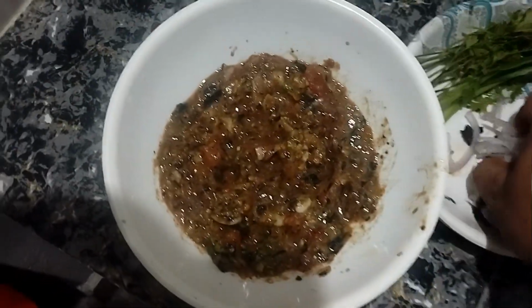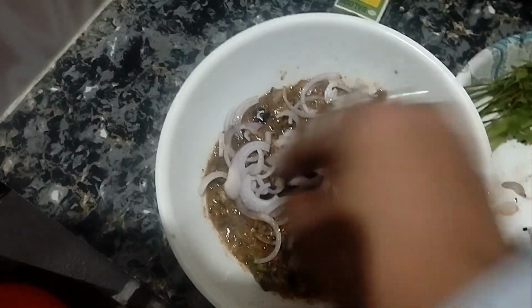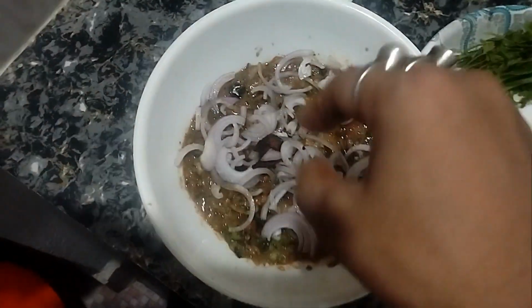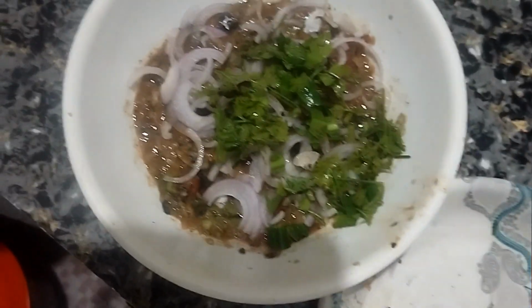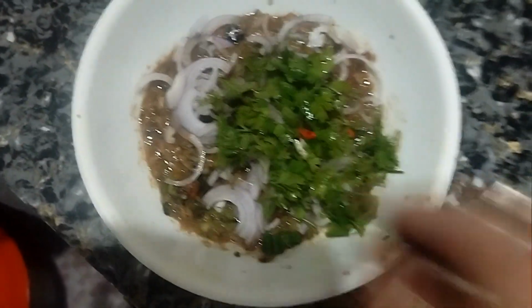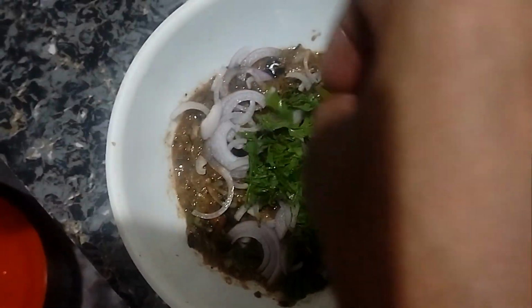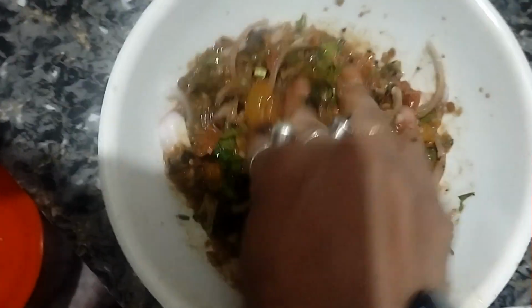And our Tungtap is almost done, so it's now garnishing time, and I will garnish with all the ingredients like onions and our local dhania leaves. So here I have added our local dhania leaves, and now I will mix it well. So here I am using my hand.